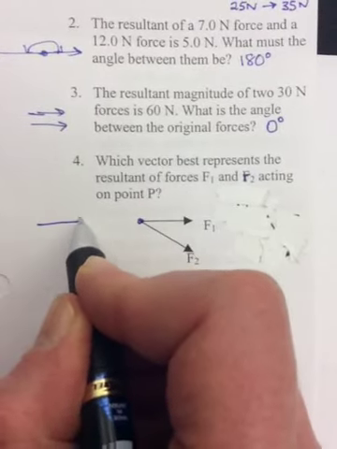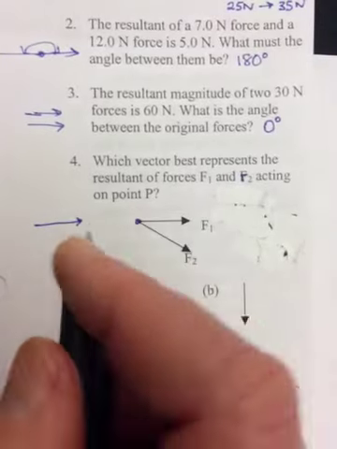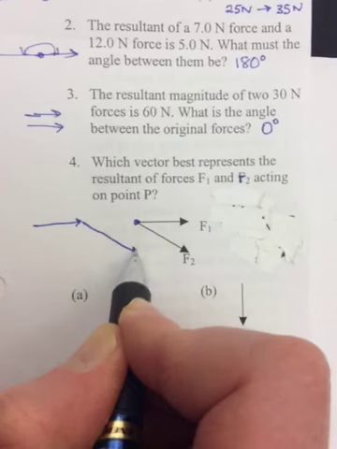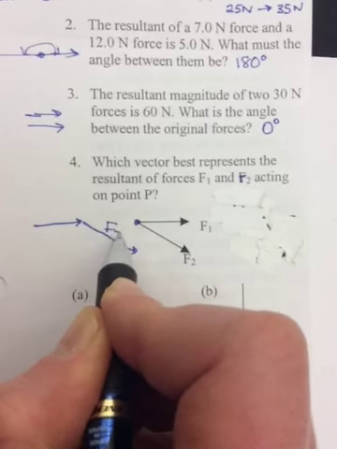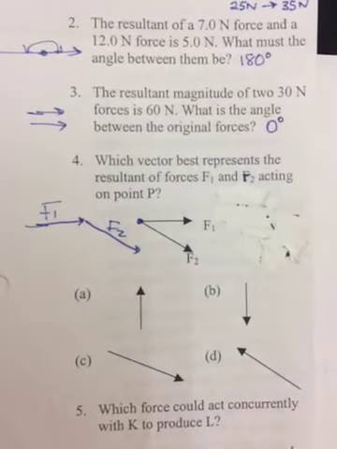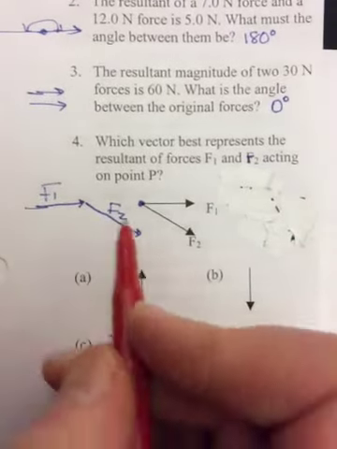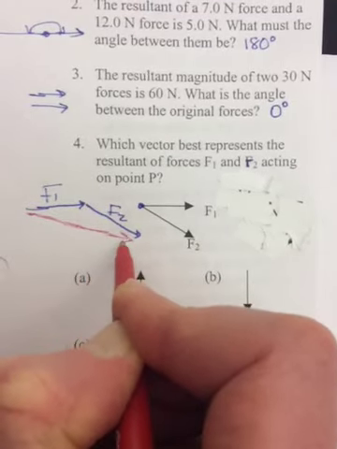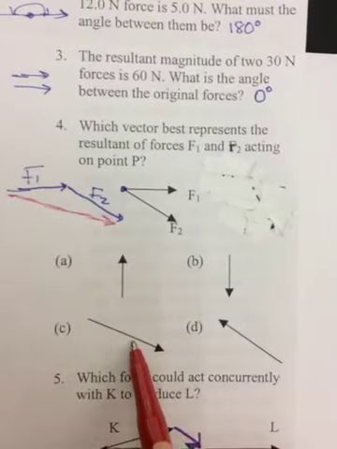So leave F1 where it is, and take F2 and slide it over so that it stays parallel to its original location. And so then the resultant would go like this. And which one is that? It would be choice C. I see I also did it down here. I used to use this sheet before.